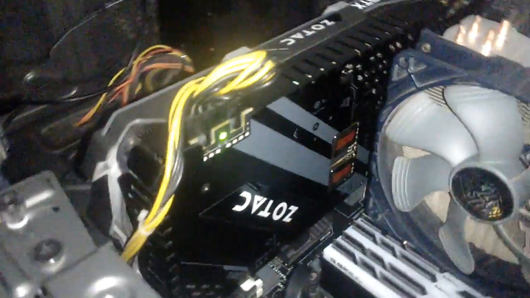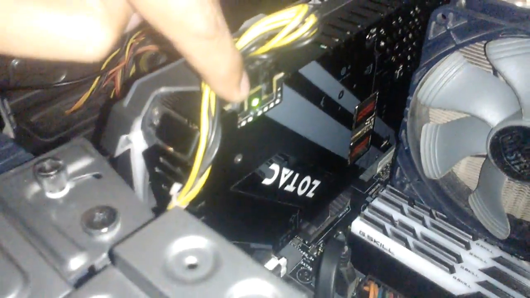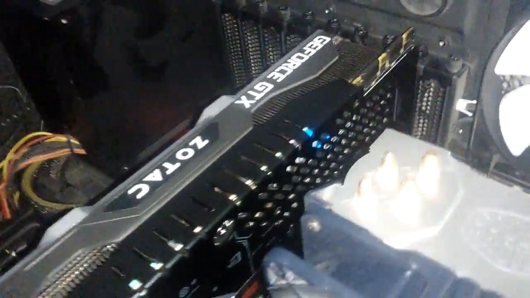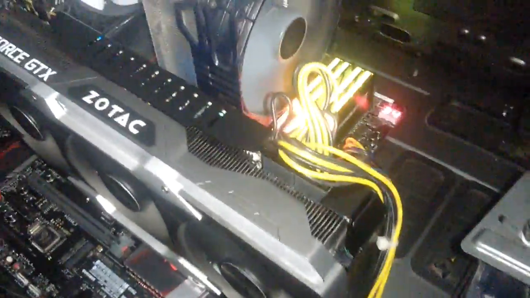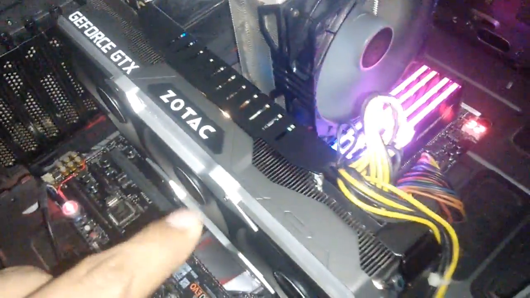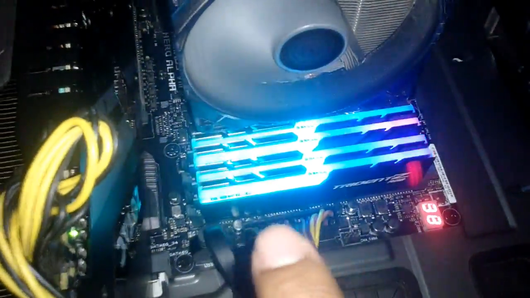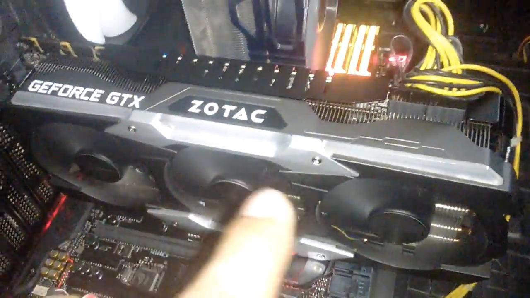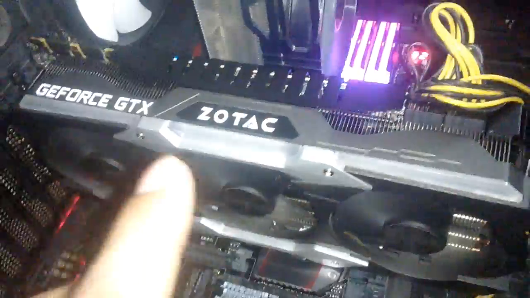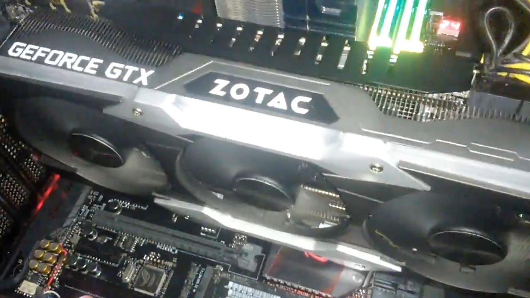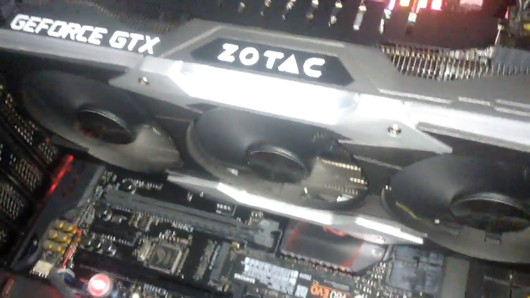So it shows my GPU is getting power. This green LED here. Let's turn this on. The lights would have kicked in by now, but as you can see, my G.Skill memory LEDs are already on. But the Zotac LEDs used to turn on before the RAM's. So they would have turned on by now if they were working.